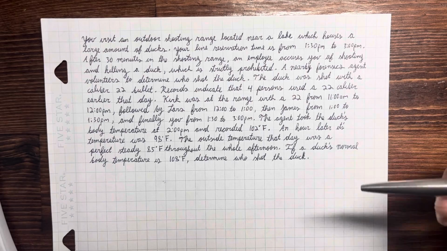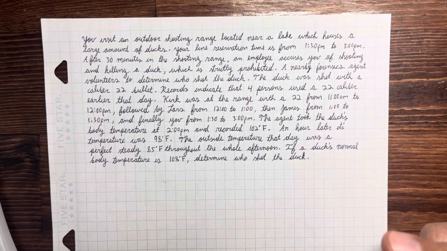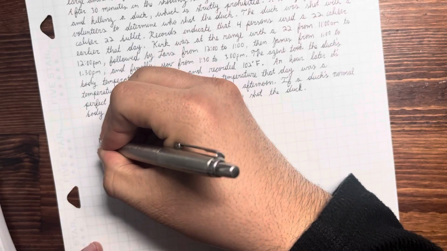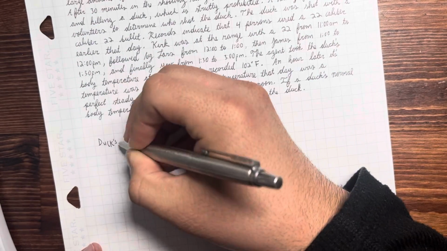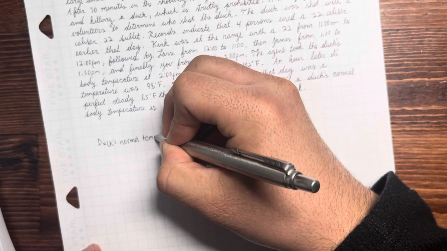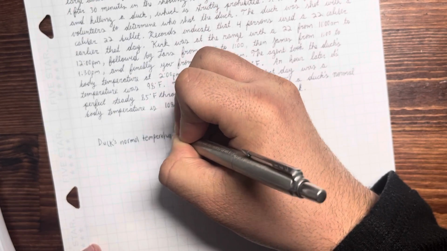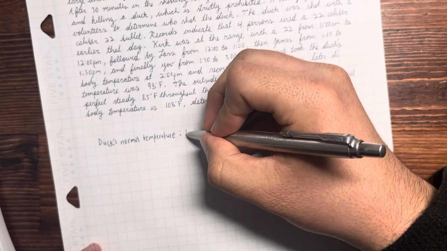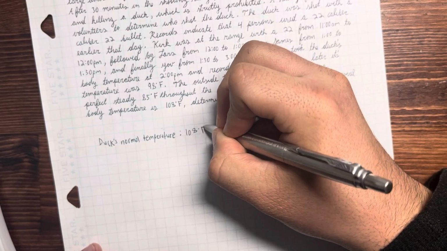Alright, so we're given a bunch of information right here. First, the duck's normal temperature, that is when it is alive, is 108 degrees Fahrenheit.